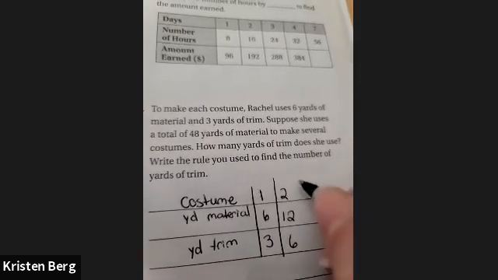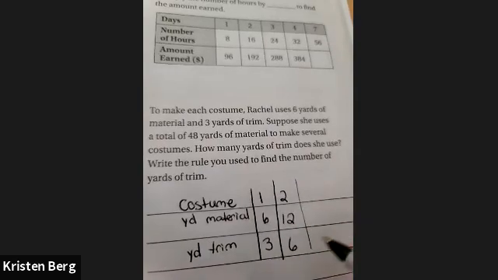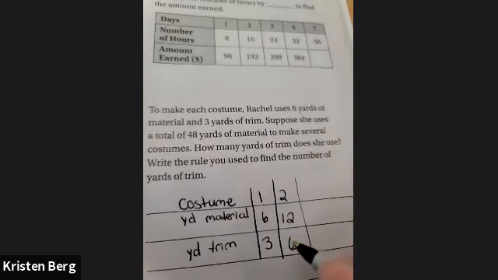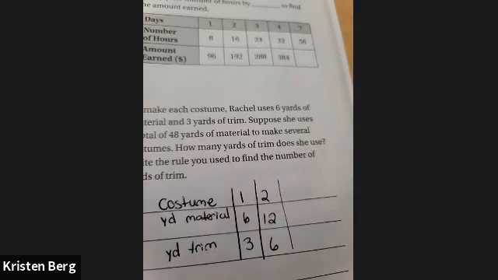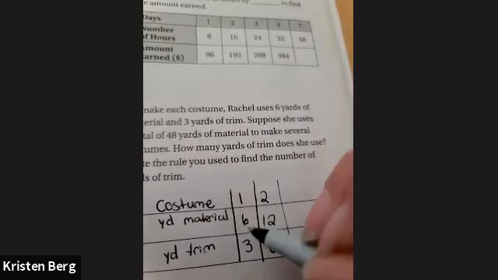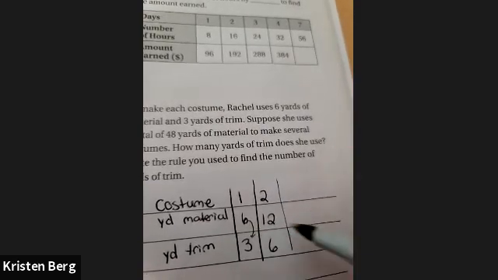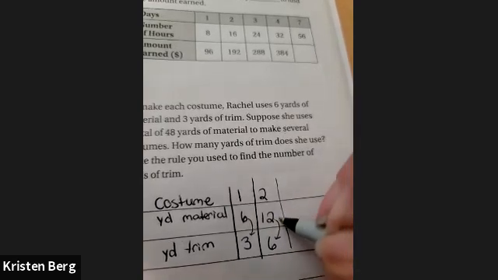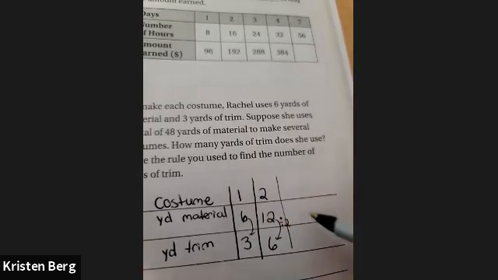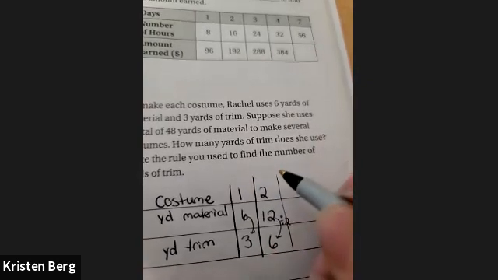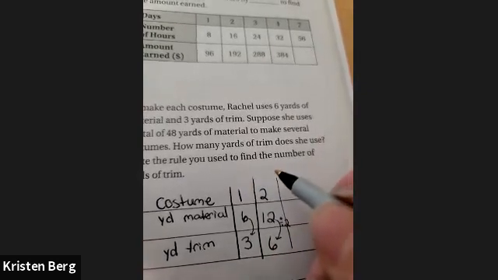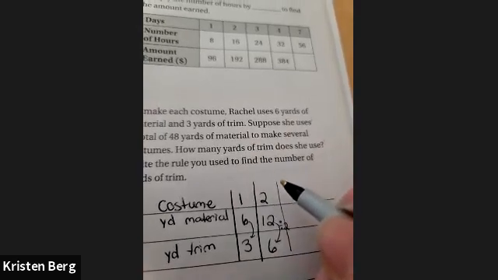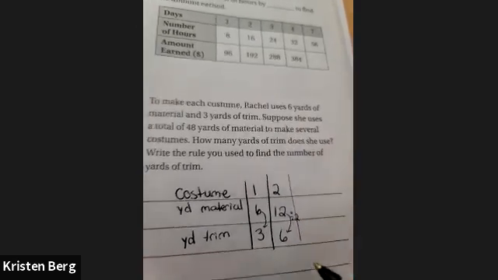So now with 2 numbers, it's so much easier to look at to find the patterns. So going from 6 to 3, what is going on? I am seeing that it is dividing by 2. So it's saying find a rule to find the number of trim.